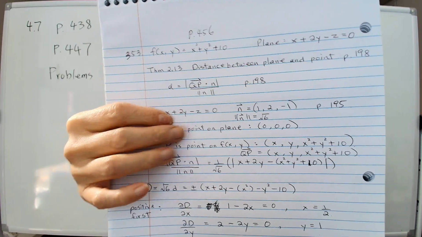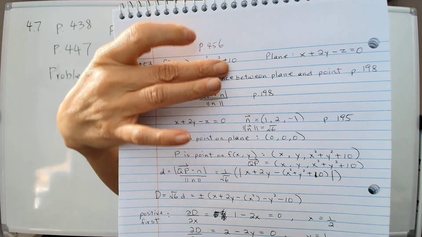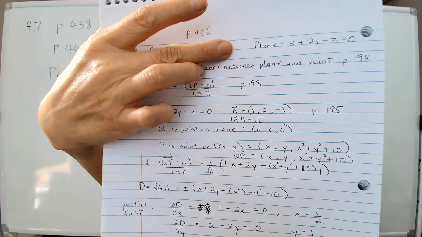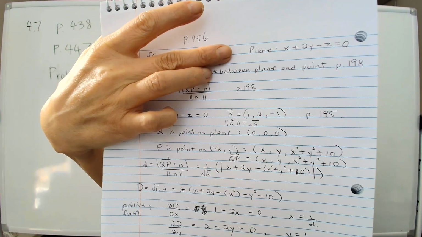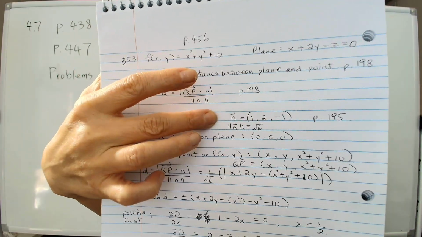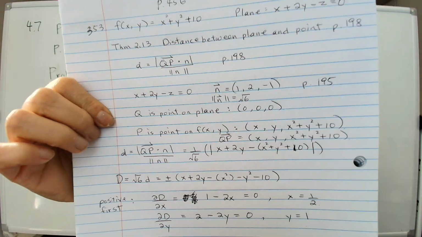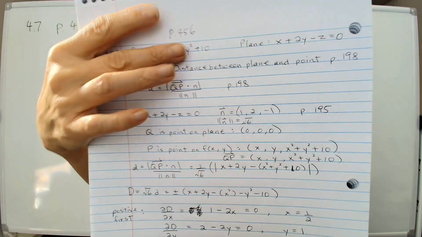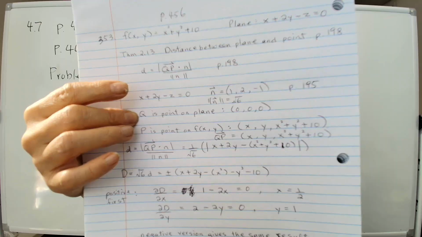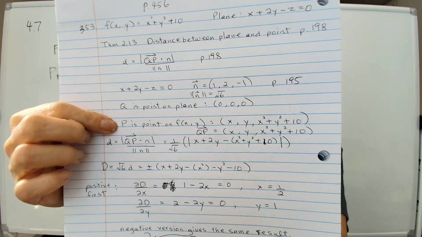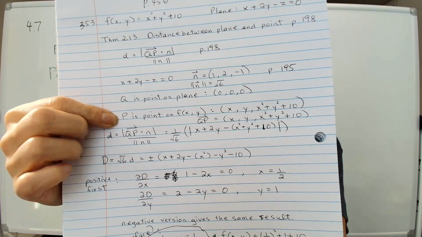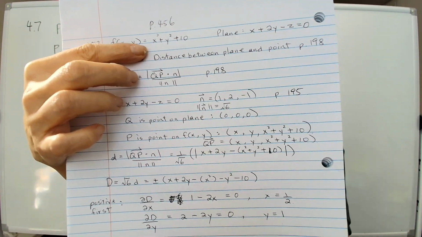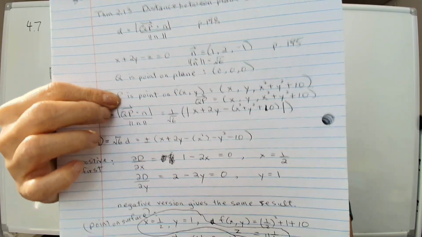N is basically, see, I have N written down right here. N is basically the coefficients of the plane. You notice N is 1, 2, and -1, corresponding to the numbers in front of X, Y, and Z. That's all N is. And then Q is a point on the plane. Any point on the plane will do. Being that our plane is simple, we'll pick the point 0, 0, 0, which makes our problem much easier. Now, P is a point on the surface. So we'll pick X, Y, and then Z, of course, is X squared plus Y squared plus 10. So that is our point for P.